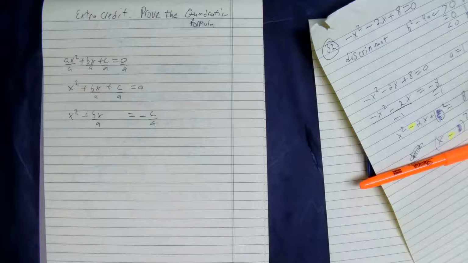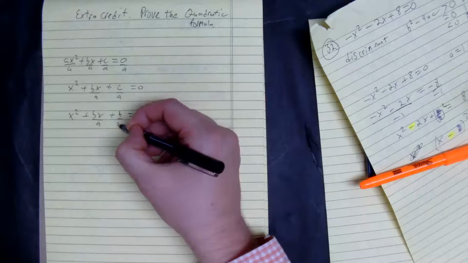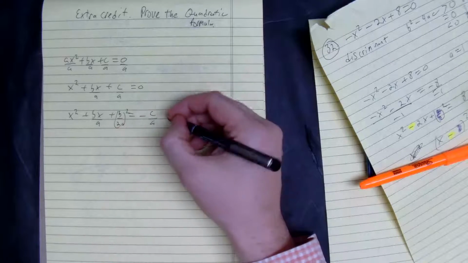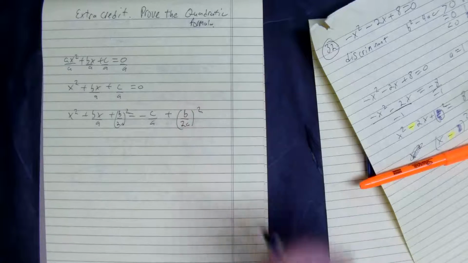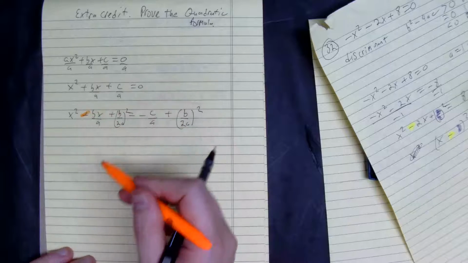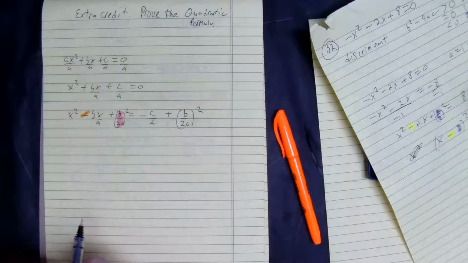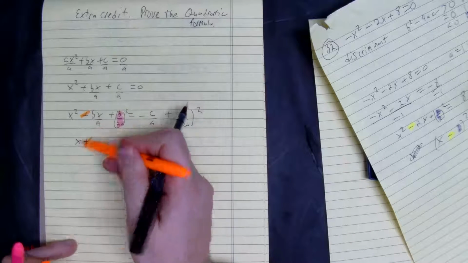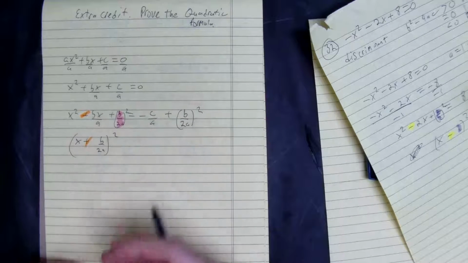Then from here, we're going to add our middle coefficient, divide it by 2 and square it. And if I do this on one side, I have to do the other. So plus b divided by 2a squared. I look at my sign, I see right away that's a positive, and I can't simplify that, so our group will look like this: x plus b divided by 2a, squared.